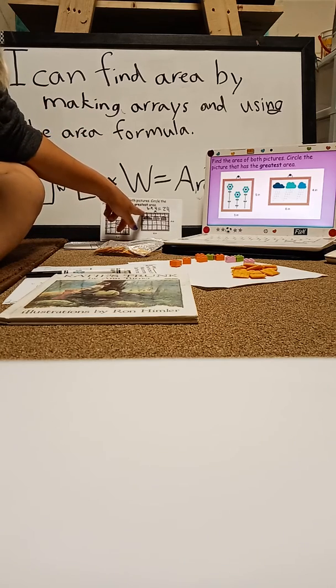And then over here, I also use my area formula. So I had 6 times 4 equals, you guys all know this, tell me? Exactly, equals 24. And again, I'm going to count my unit squares just to make sure that I have the same answer. 1, 2, 3, 4, 5, 6, 7, 8, 9, 10, 11, 12, 13, 14, 15, 16, 17, 18, 19, 20, 21, 22, 23, 24. And again, I have 24.